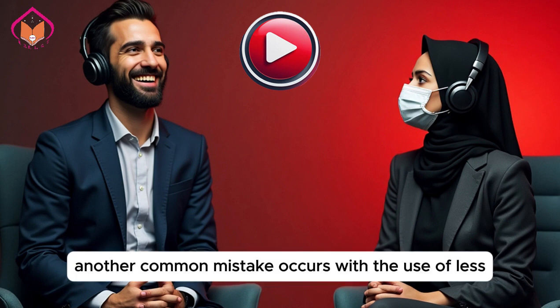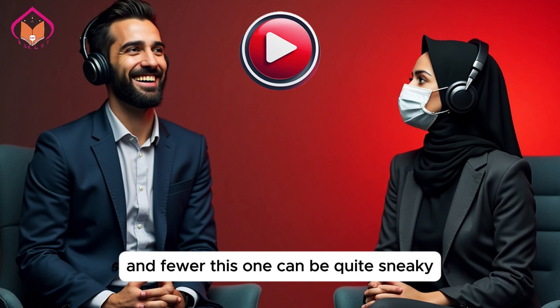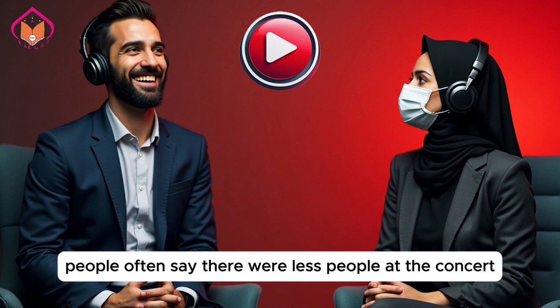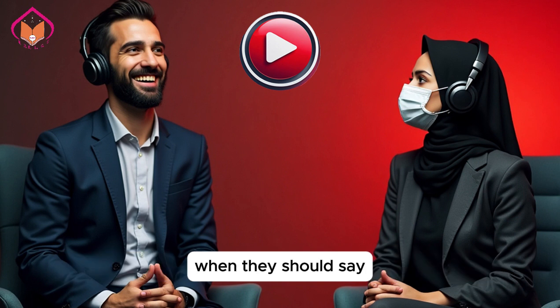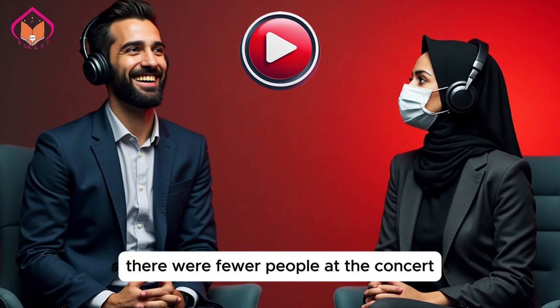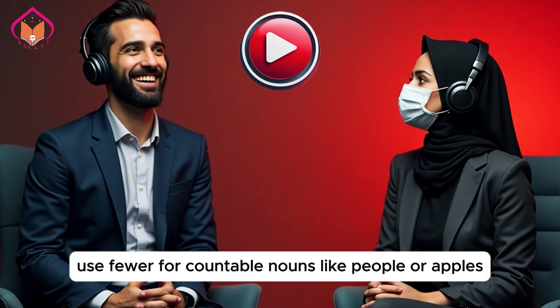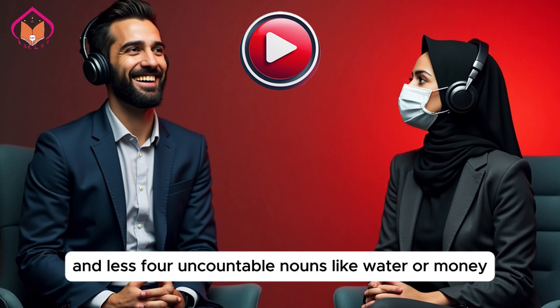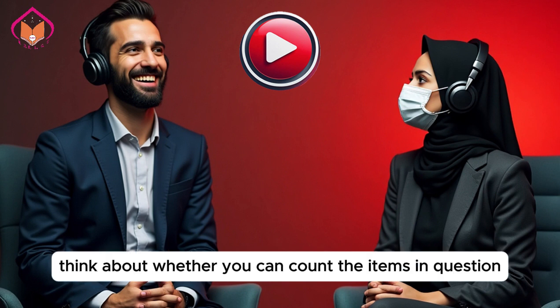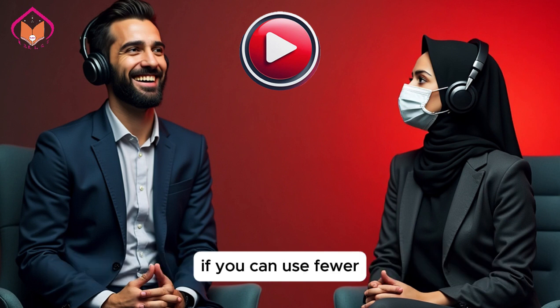Another common mistake occurs with the use of less and fewer. This one can be quite sneaky. People often say, "There were less people at the concert," when they should say, "There were fewer people at the concert." The rule here is simple: use fewer for countable nouns, like people or apples, and less for uncountable nouns, like water or money. To help you remember, think about whether you can count the items in question. If you can, use fewer.